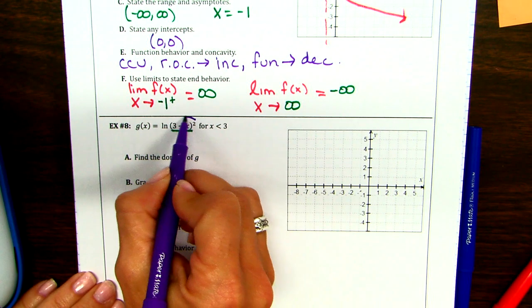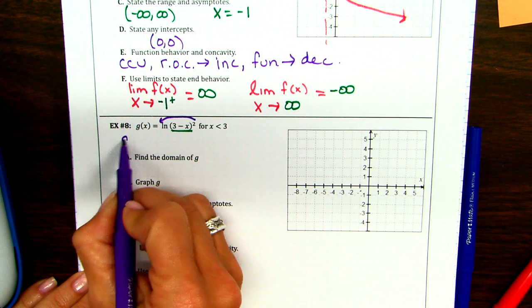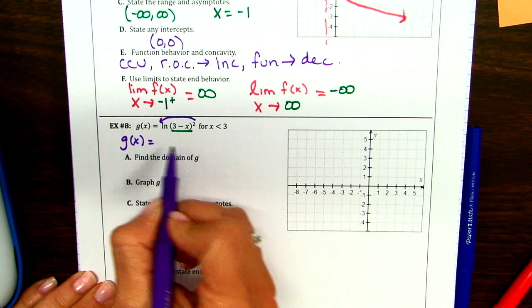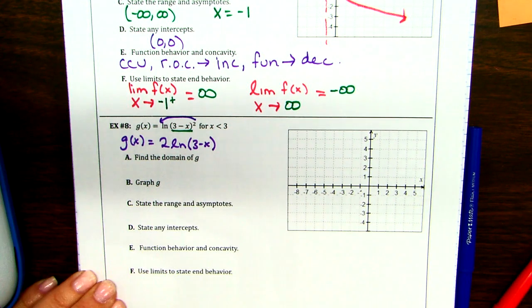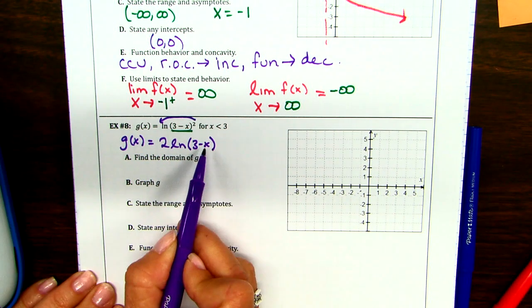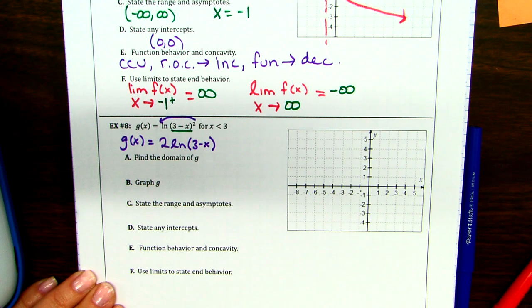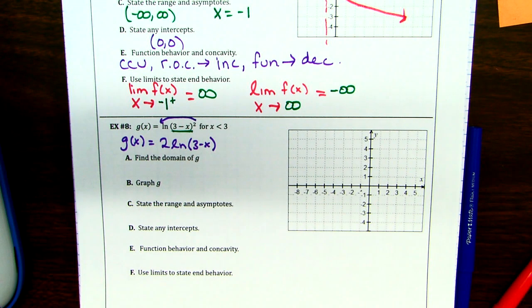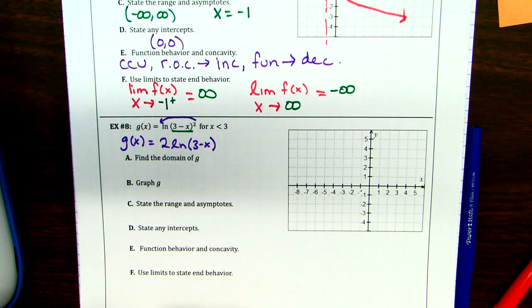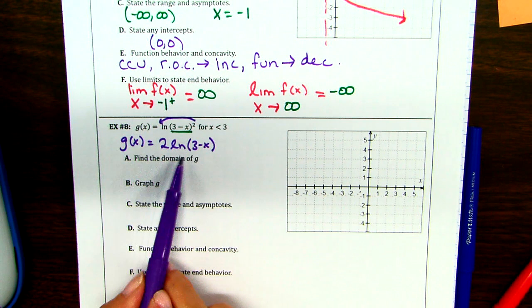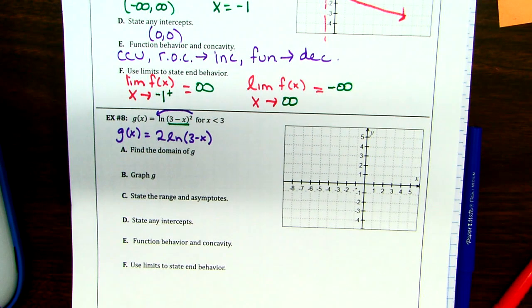I can apply my power property here and make it 2 natural log of 3 minus x. And when I do that, I could easily describe all of the transformations. If it asked me for that, I would have to do that. This question is not asking me to do that, but the one on the test is. So let me finish the problem, what it's asking for here, and then I'll do a quick how would you say the words for this one, okay?